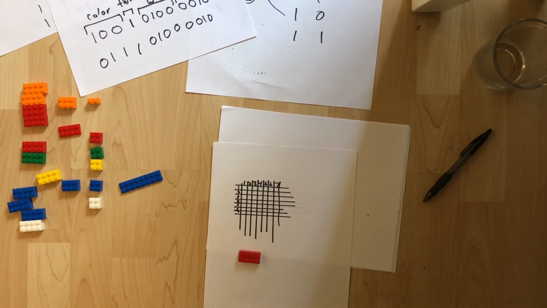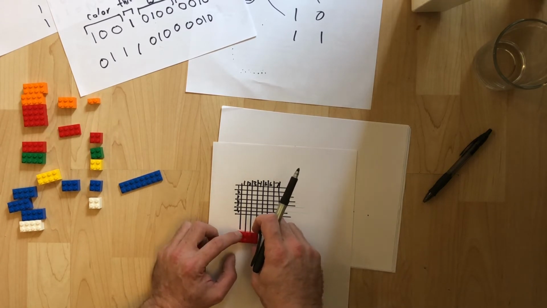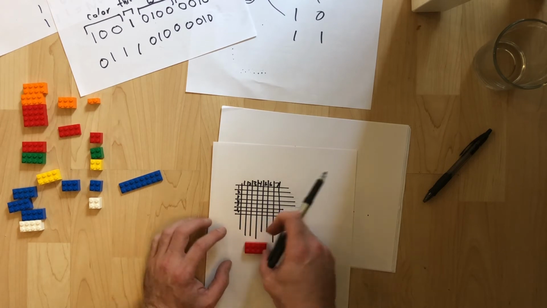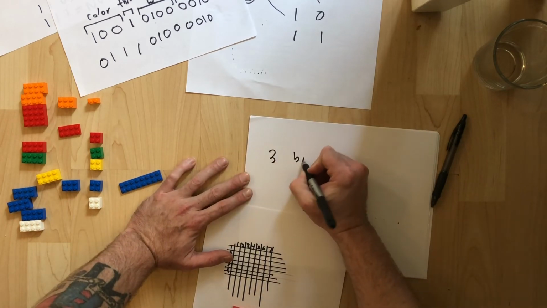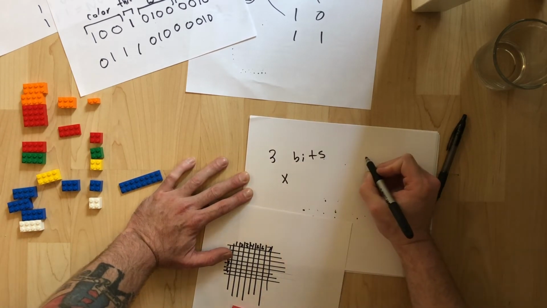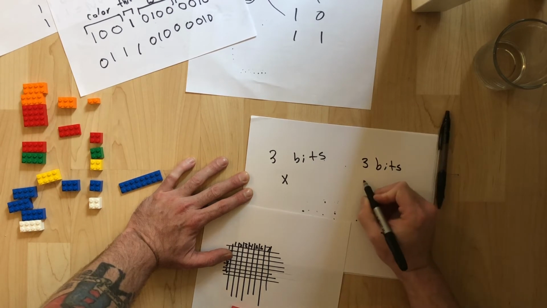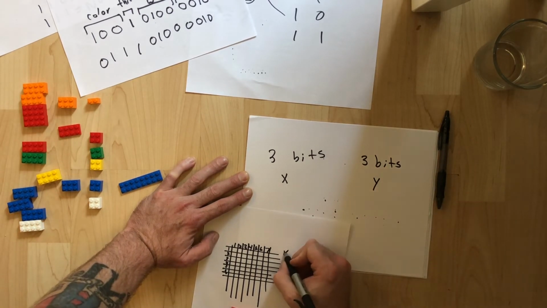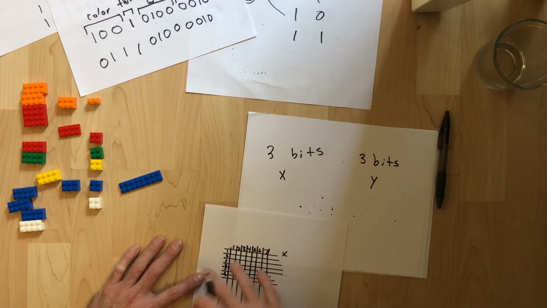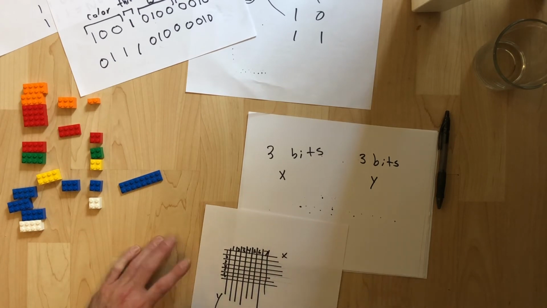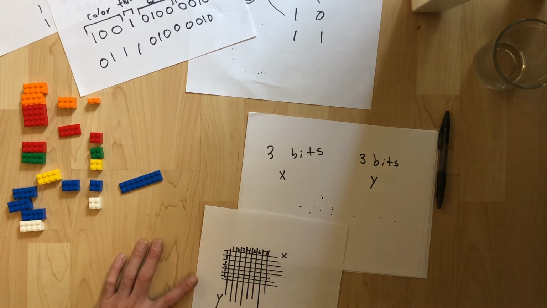In order to represent 0 through 7, I can use 3 bits. So I'm going to use 3 bits to describe the X and 3 bits to describe the Y of the top left corner. We'll call this X and this Y, same way a computer screen is oriented: the axis at the top corner, with positive Y going down and positive X going across.